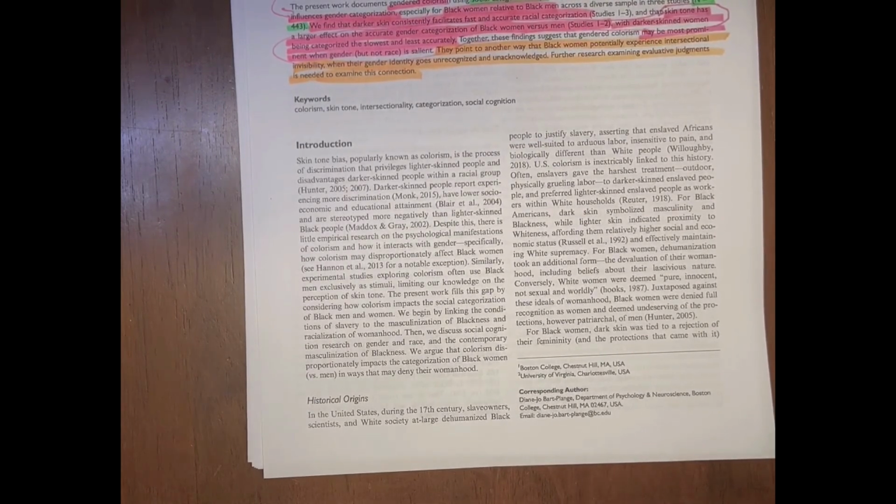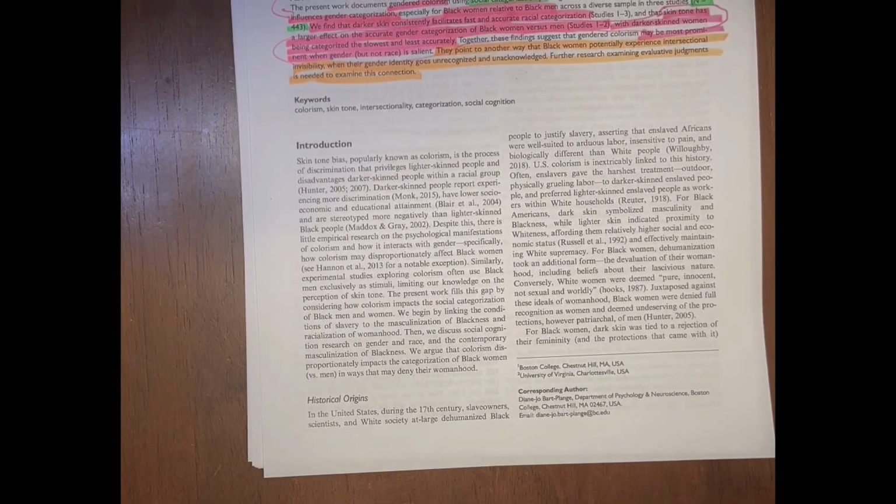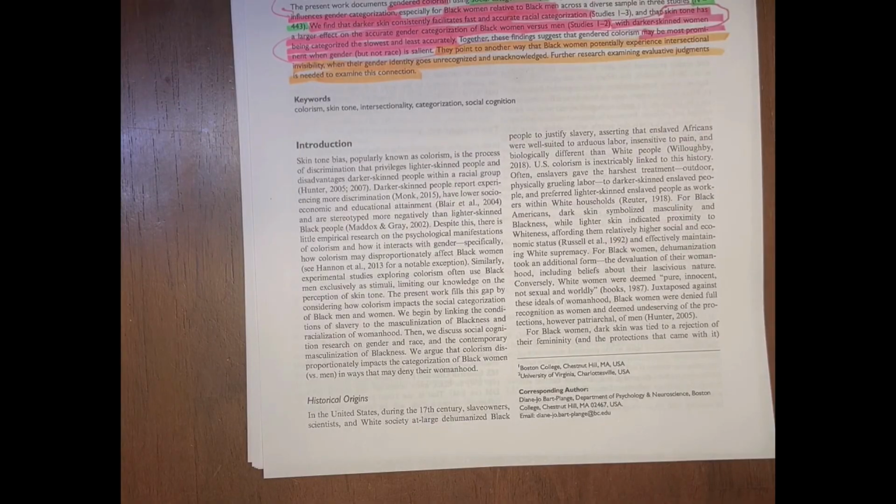So let's go. Skin tone bias, popularly known as colorism, is the process of discrimination that privileges lighter-skinned people and disadvantages darker-skinned people within a racial group. Darker-skinned people report experiencing more discrimination, have lower socioeconomic and educational attainment, and are stereotyped more negatively than lighter-skinned Black people. Despite this, there is little empirical research on the psychological manifestations of colorism and how it interacts with gender, specifically how colorism may disproportionately affect Black women.